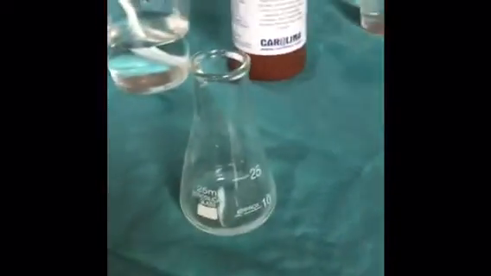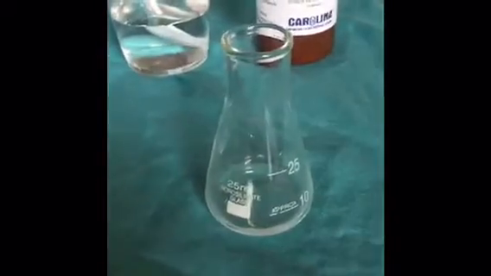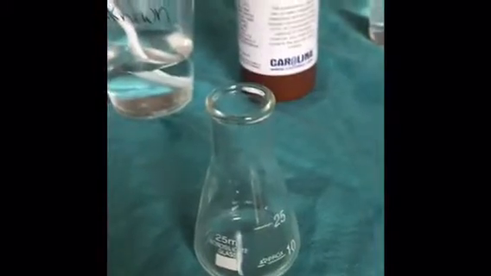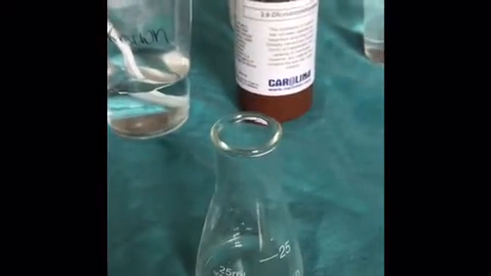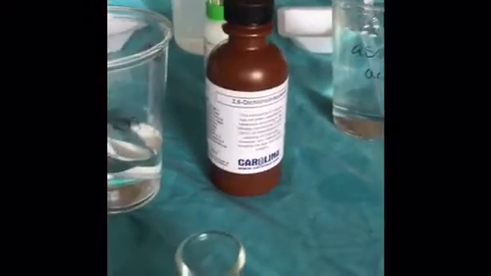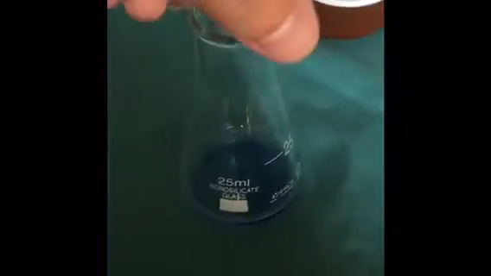Alright, so I've added 2 milliliters of water to my 25 milliliter Erlenmeyer flask, and I'm now going to add a drop of the DCPIP solution. Okay, so this is the color of the DCPIP solution in 2 milliliters of water. This will be the color that indicates an endpoint in the titration.